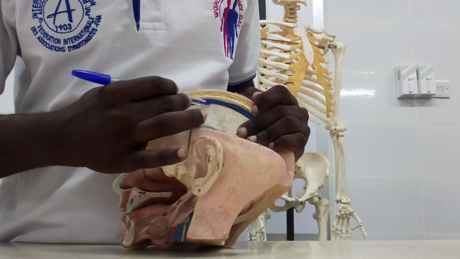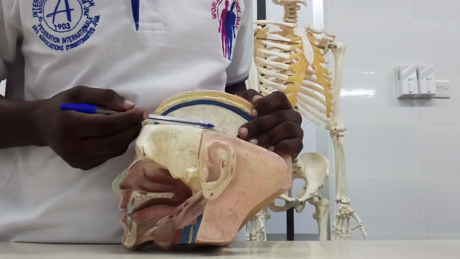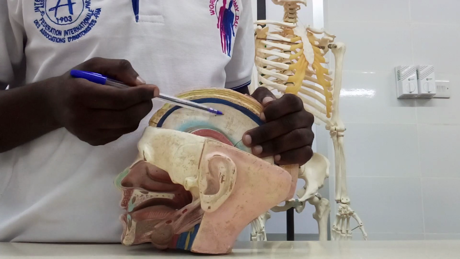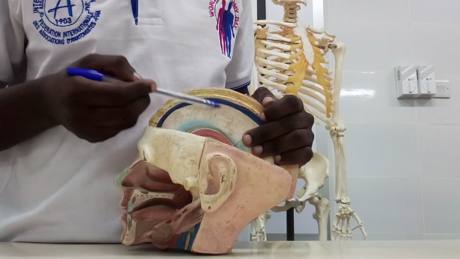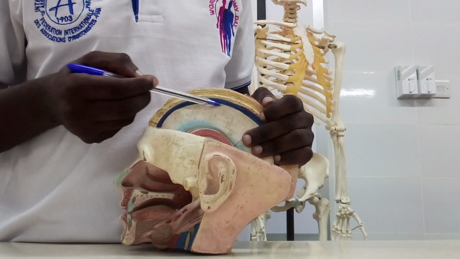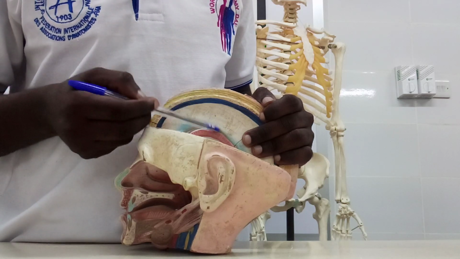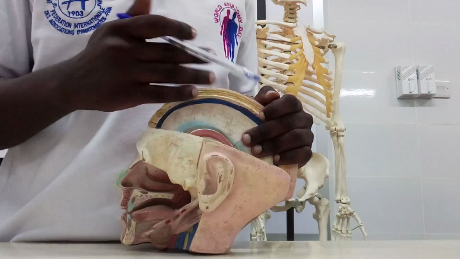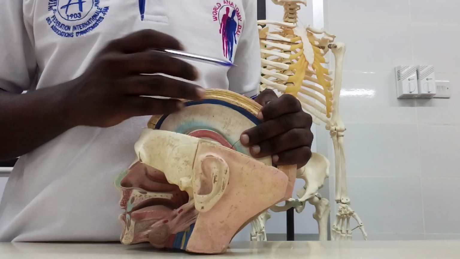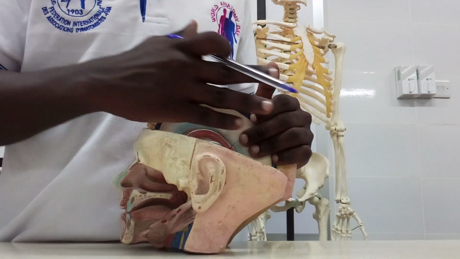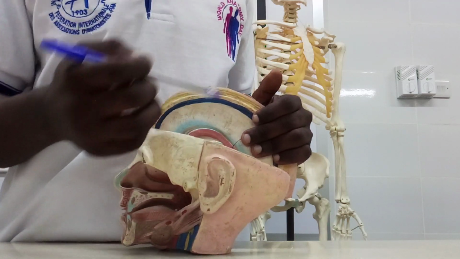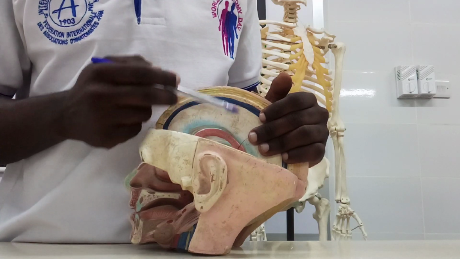If you look at this, there is what we call the falx cerebri. The falx cerebri serves as a partition. It is an extension of the dura mater into the substance of the brain, dividing it into two hemispheres. Of course, there is the corpus callosum. So when we look at the brain, we will talk about all those things.